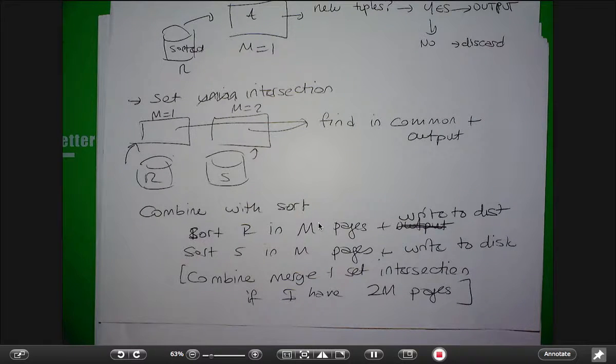So ultimately, these operators have different pieces that you can mix and match. So a lot of the set operators actually don't need the full sorted relation because you can combine the merge step with the set operation.